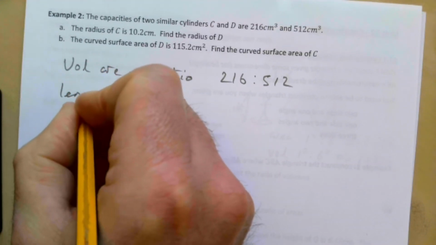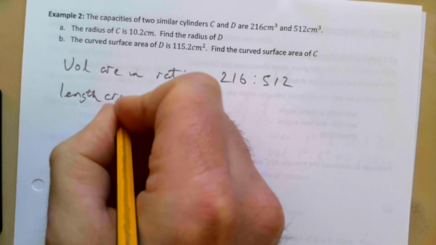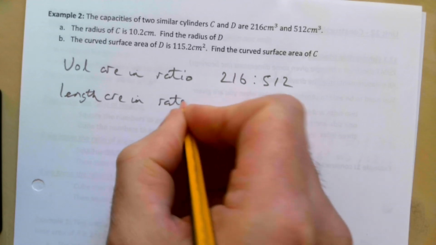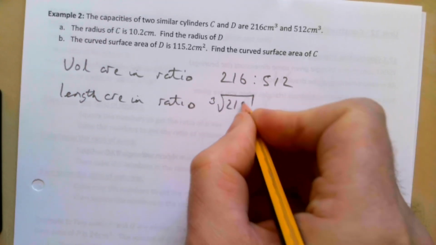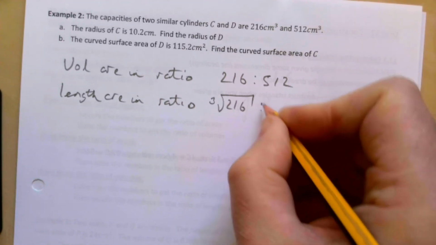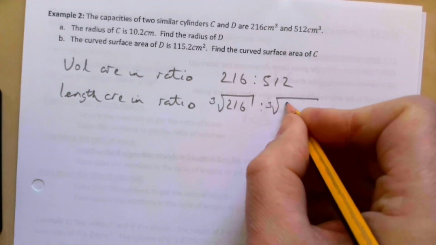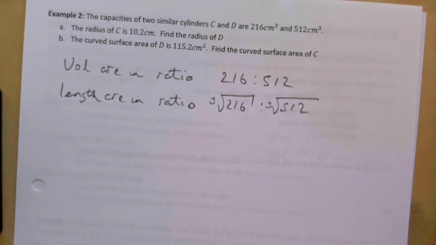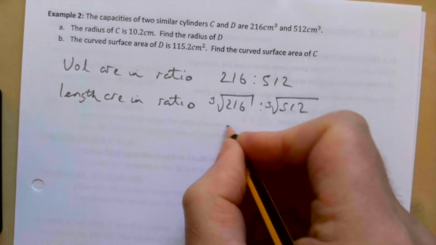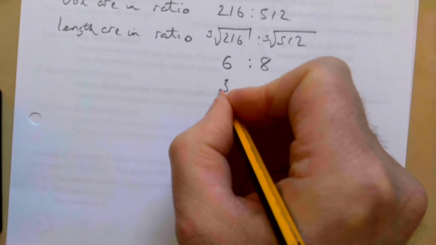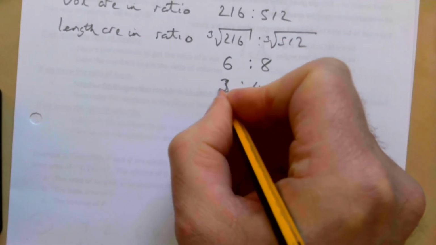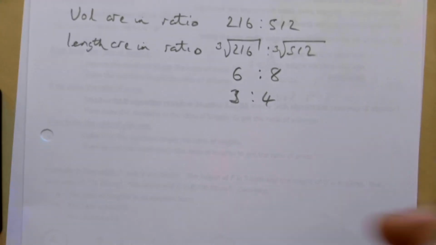That means the lengths are in the ratio of the cube root of 216 to the cube root of 512. The cube root of 216 is a nice number, it is 6. The cube root of 512 is a nice number, it is 8. Cancel that down, so the lengths are in the ratio 3 to 4, which is quite nice for us.